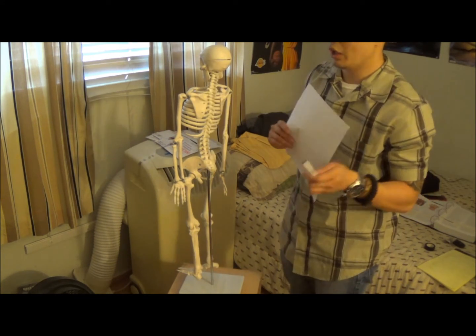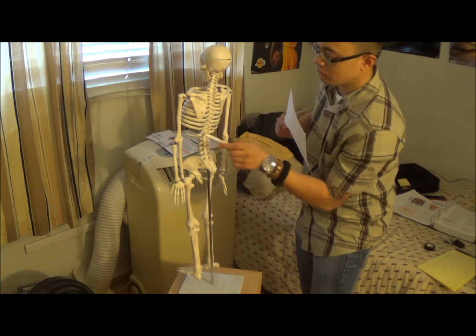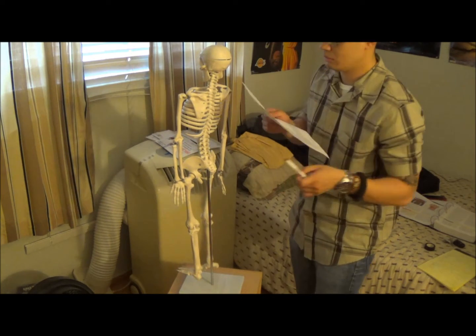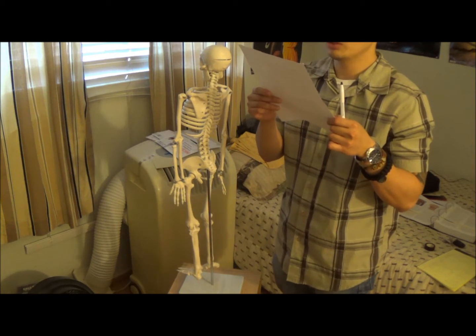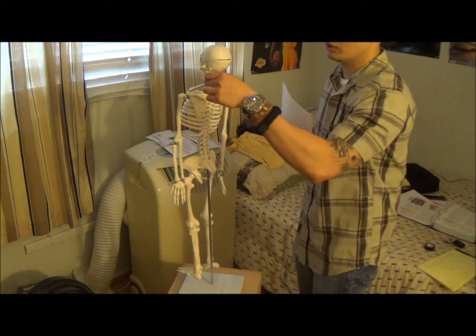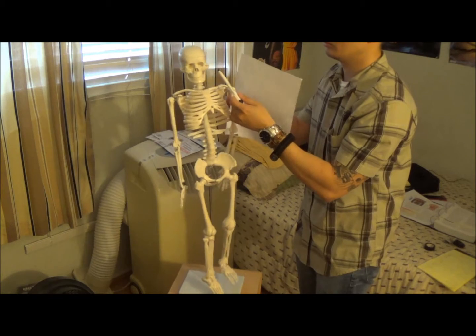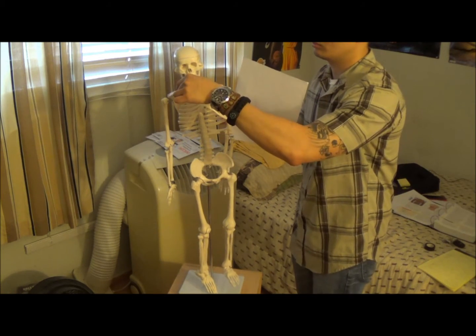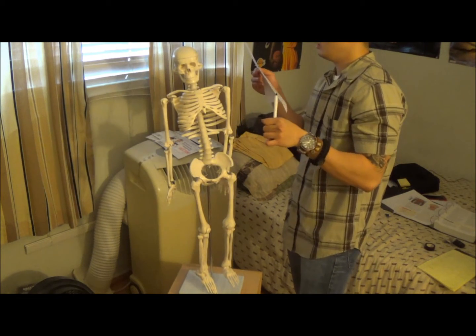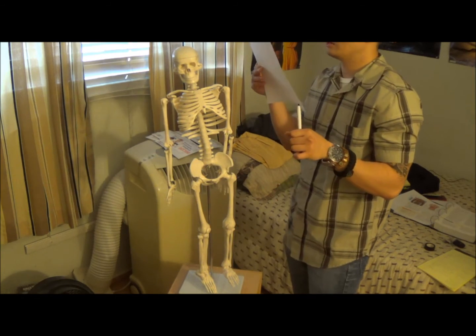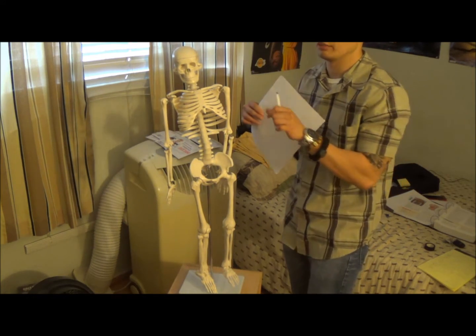Olecranon is the back of the elbow. Acromial is the point of the shoulder. And lastly, occipital is the back of the head.